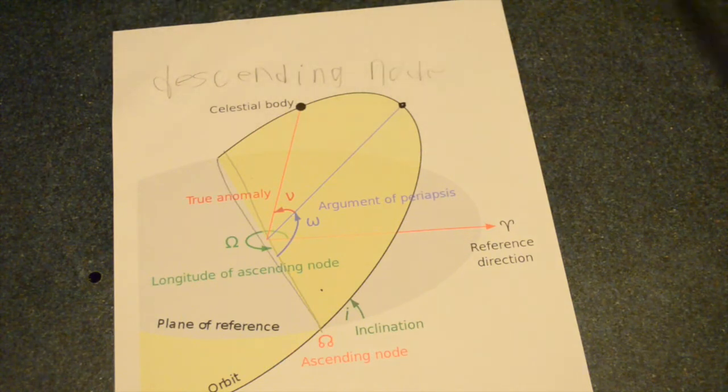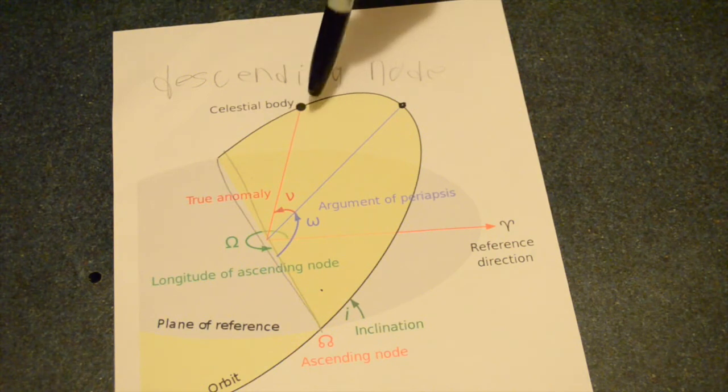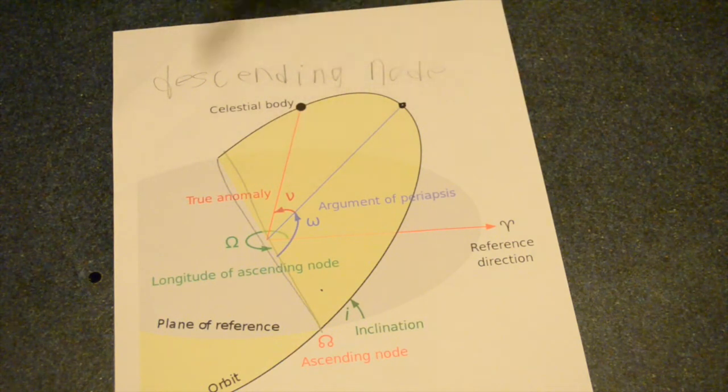So then if you know those things, and you know what time you launched your thing, or you have a set of observations for a reference time, you can find where it's going to be and predict where your satellite is going to be or where your planet is.